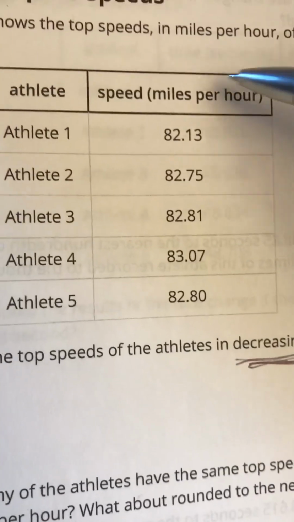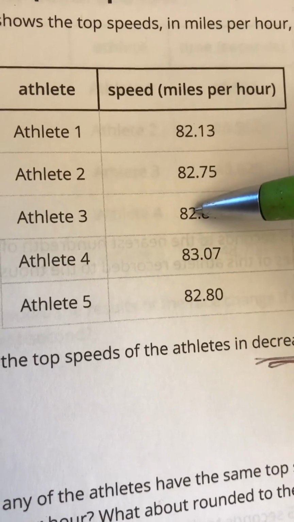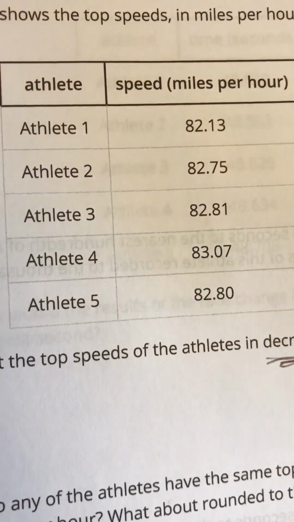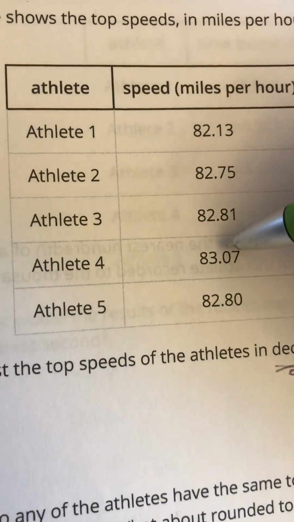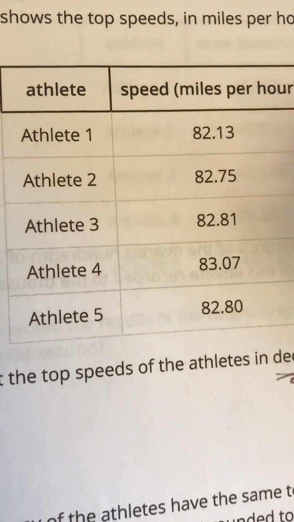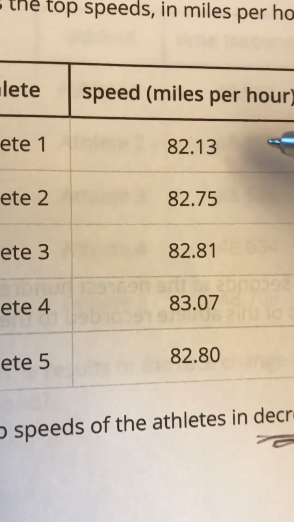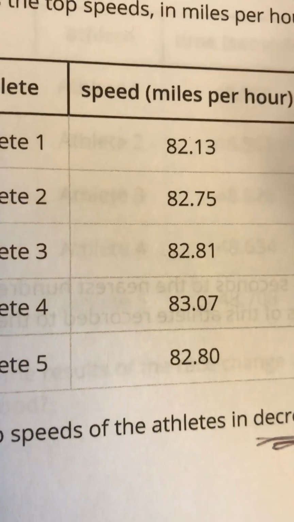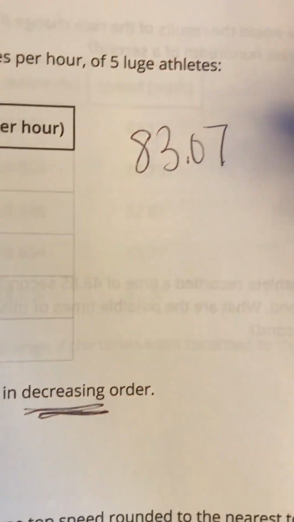So if I'm looking for the greatest, I notice that they all have 82, or these three have 82, but then this one has 83 as the whole number, and then we've got another one with 82. So if I'm starting with the greatest one, I know 83 is going to be greater than any of them that have a 2 in the ones place, since we've got a 3 in the ones place. Because remember, we start at the left and we look for the first difference. So the ones place is our first difference, and that's going to make this one the greatest. So 83 and 700ths would come first.